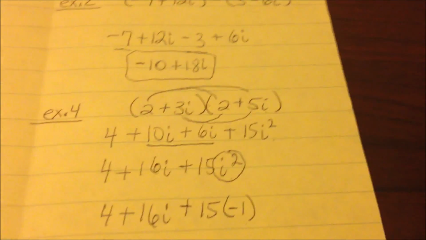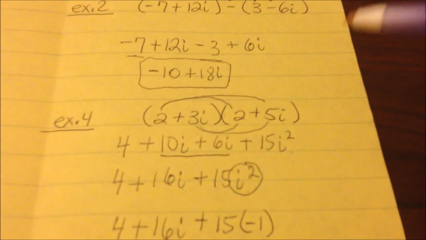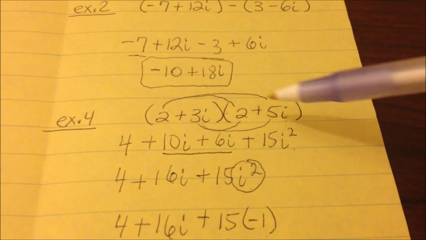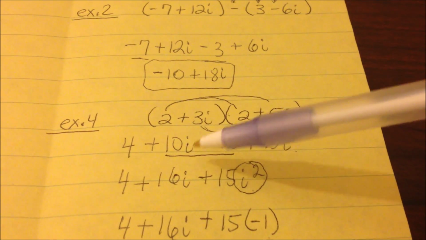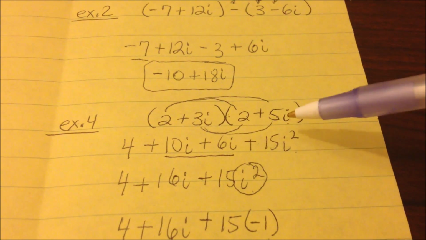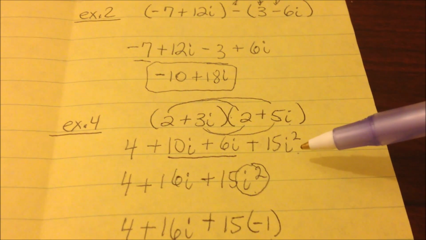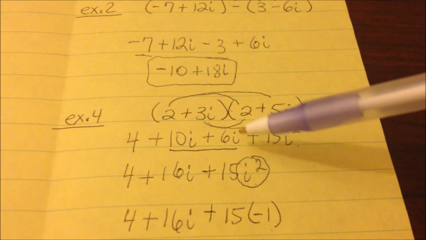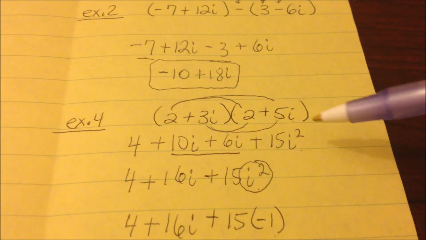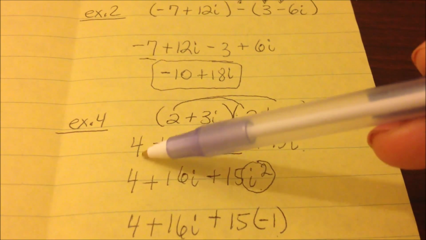Okay? So again, let me just work that one out again. 2 times 2 gives me 4 right there. 2 times 5i should give us 10i. 3i times 2 gives us 6i. 3i times 5i gives us 15i squared. And then from there, combine like terms. That's going to give us 10 plus 6 is 16 right there. And then this drops down, so does the 4.